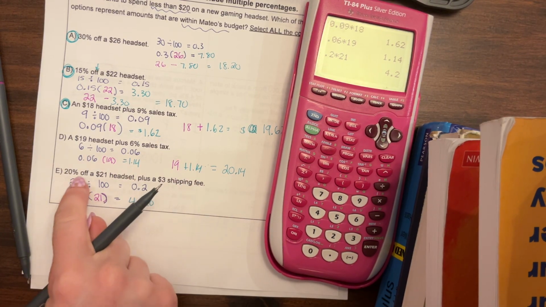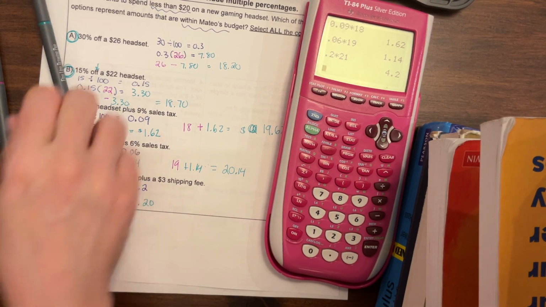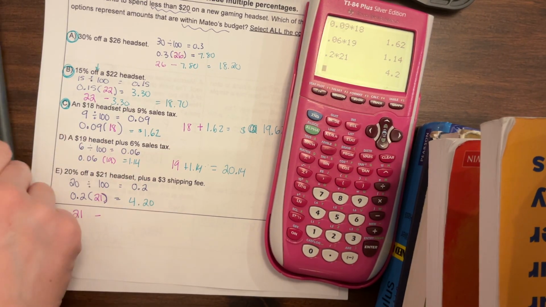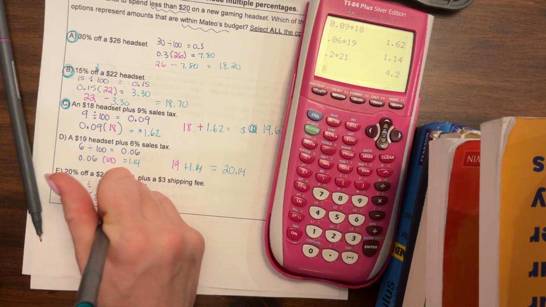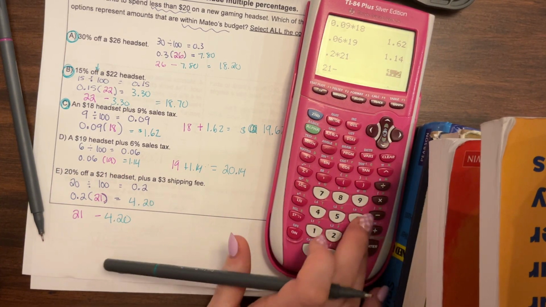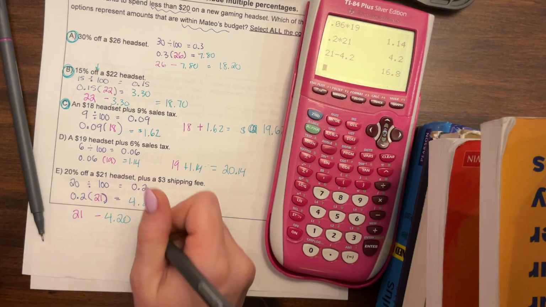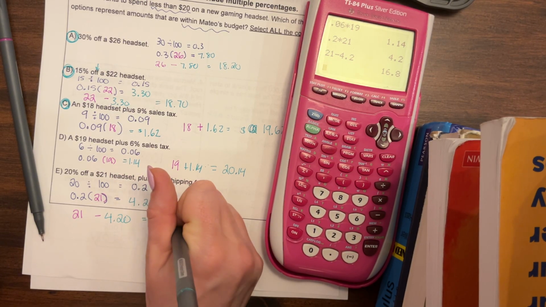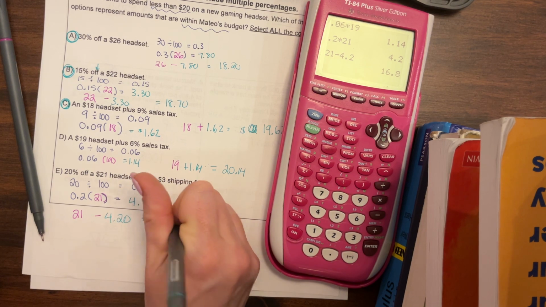That's a discount off, so I'm going to subtract. I'm going to take my $21 minus the $4.20 discount. So the new cost is $16.80. So this is my new price.